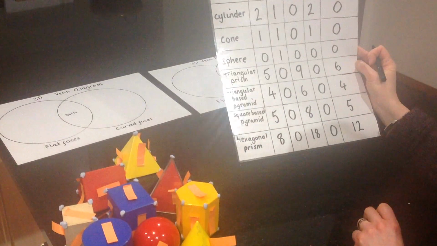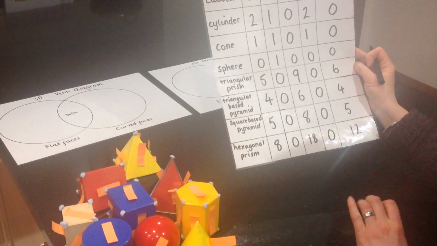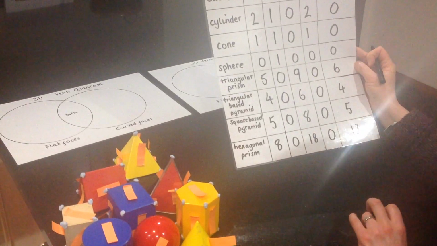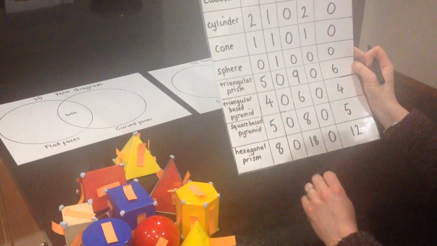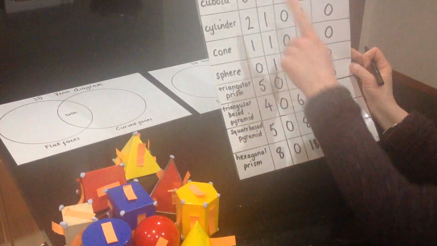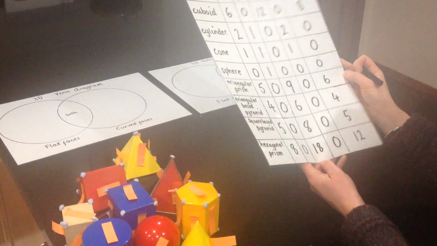Okay, so here are all our different properties of our 3D shapes, and I've given you a few links to some Top Marks games that you can play, and this can help you with learning to find all these faces, edges and vertices for yourself for each of the different 3D shapes.